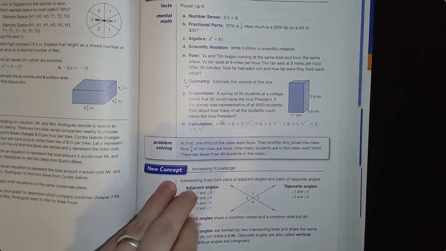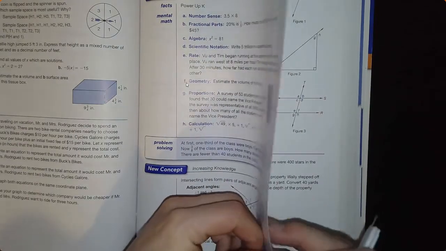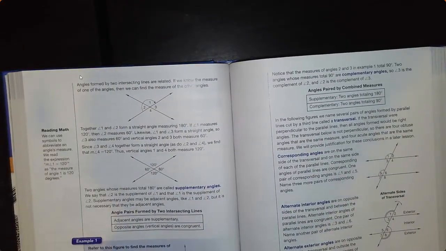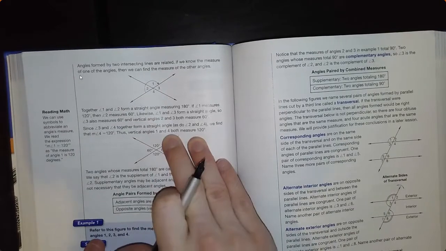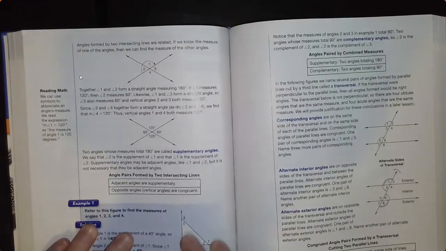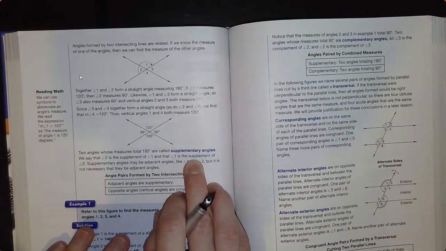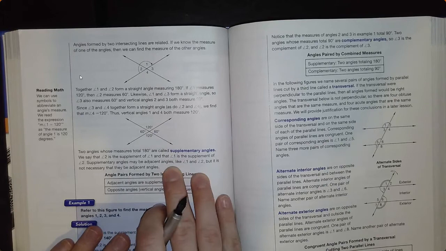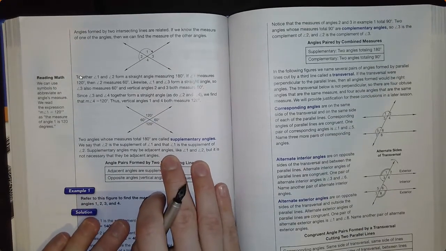All right. Now, moving on. So this goes through basically the same sort of stuff that I've talked about. The one thing it's going to add is supplementary angle. What supplementary angle means is two angles who added up equals 180.